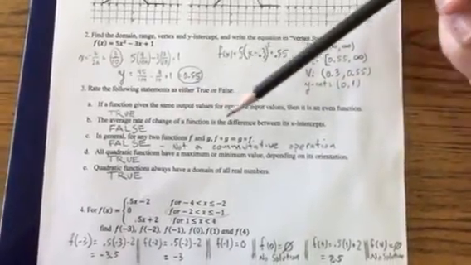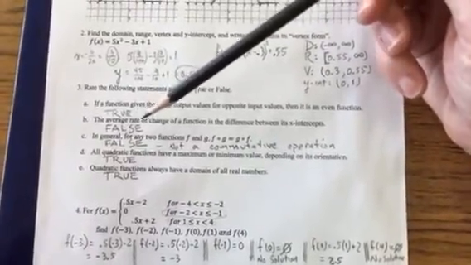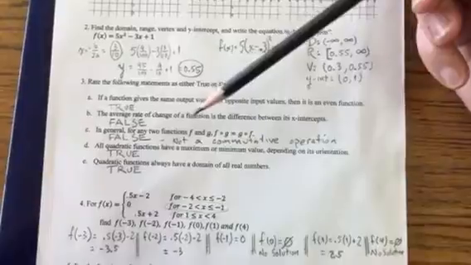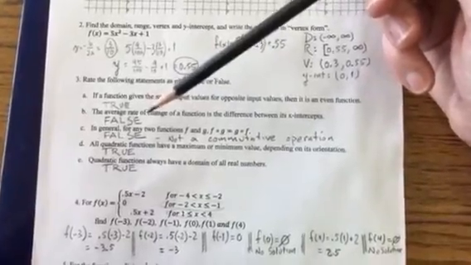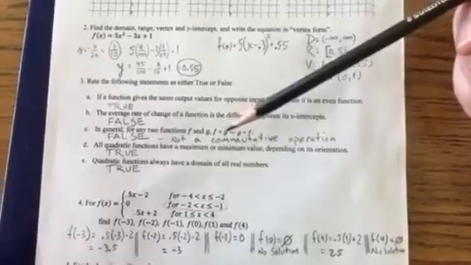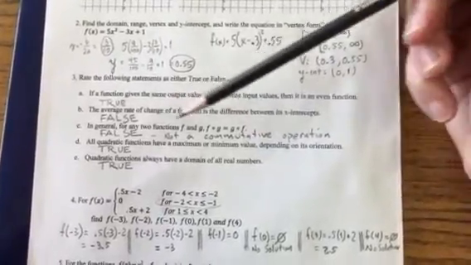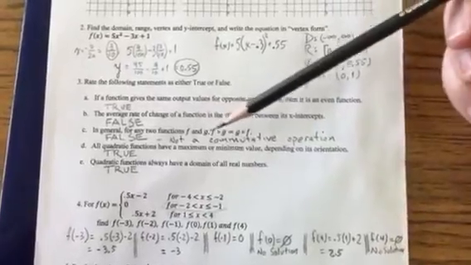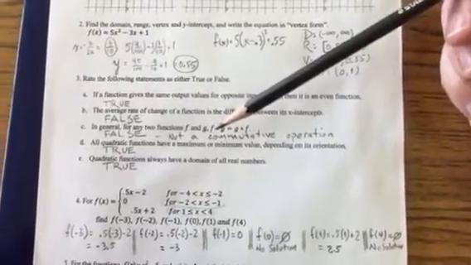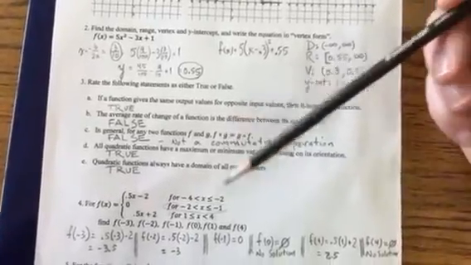Average rate of change is not the difference between x-intercepts. No. The average rate of change is the slope of a line between 2 points on a curve. That's what average rate of change is. Function composition, f circle g. This is not a commutative operation. So this is also a false statement. This is only true if f and g happen to be inverses of each other. So in general, it is not true. You'll see an example of that later on.